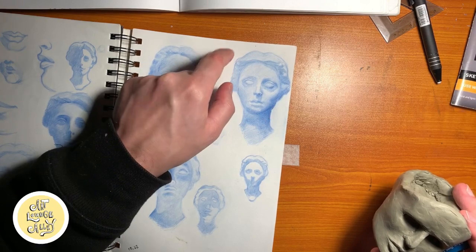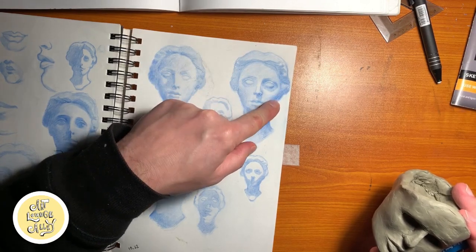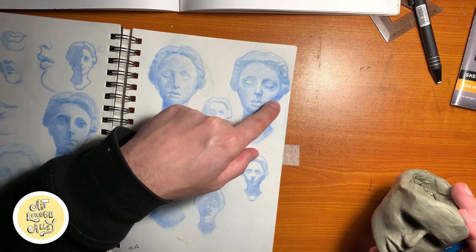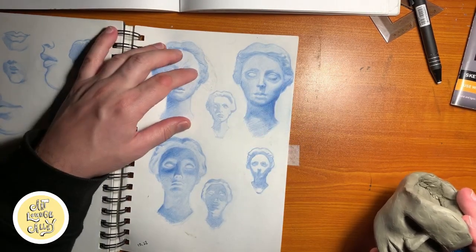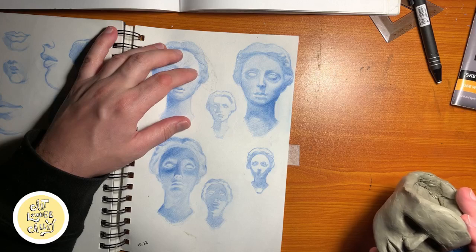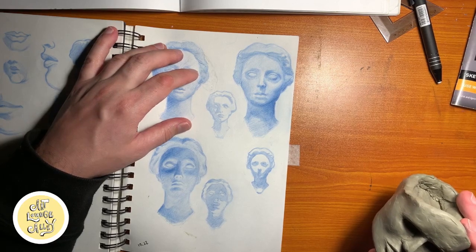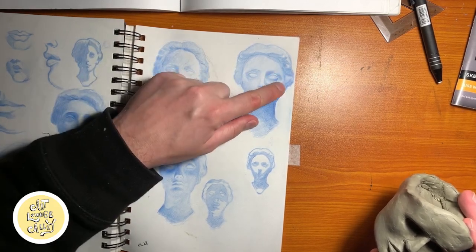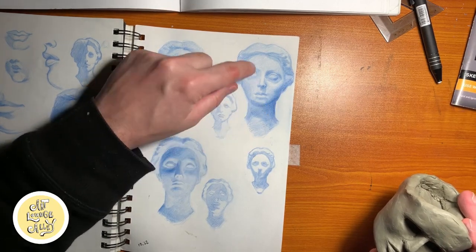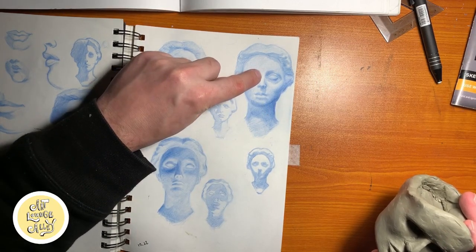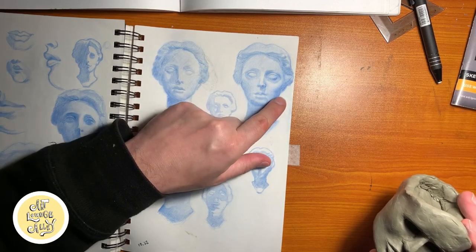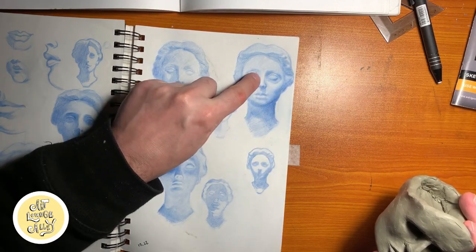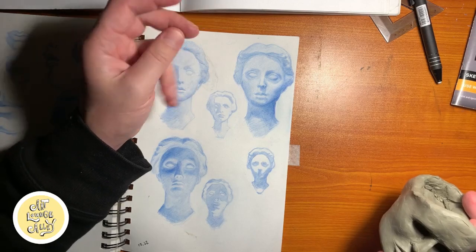Light source is always going to be the opposite side of where the shadows are, not the same side. And I'm just emphasizing that because a lot of times people make very confusing shadows. They'll do shadows on this side, but then when it comes to the nose, they'll create a shadow on this side, just as dark as this, for example. And that's going to break the drawing instantly.